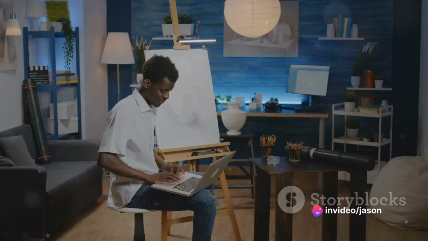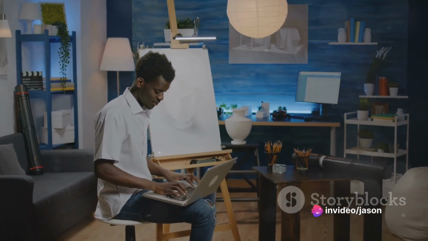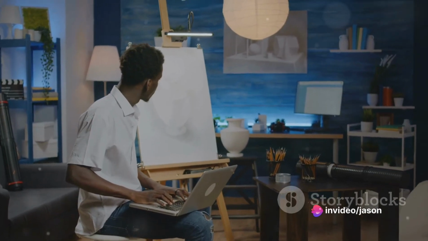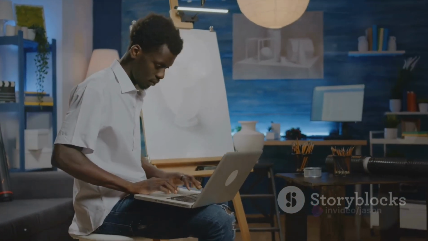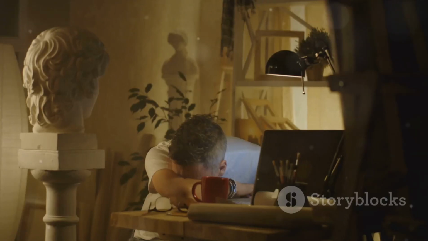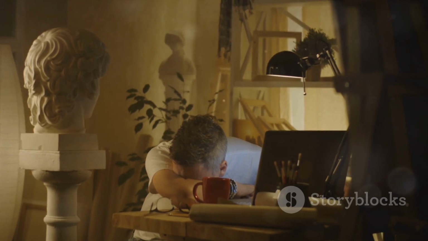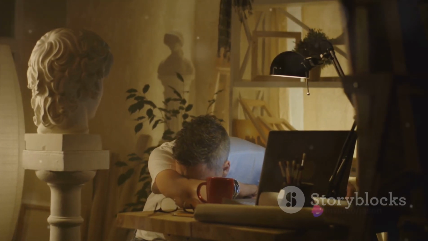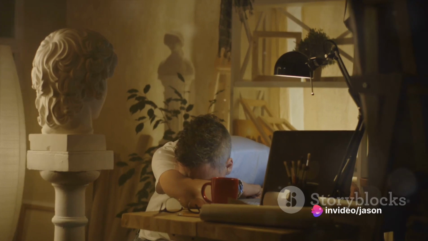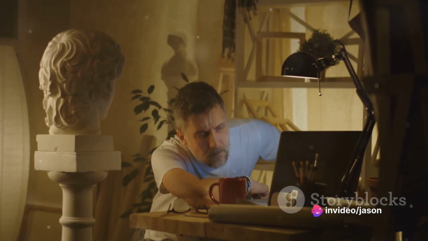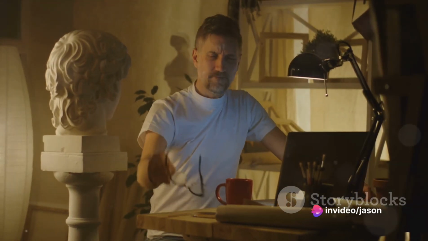Let's start with color choice. A handy trick is to use a limited color palette. This may sound restricting, but it actually helps to create a cohesive, harmonious look. Start with 3 colors, one dominant, one secondary, and one accent. This is known as the 60-30-10 rule. It's a simple yet effective way to create balance in your artwork.